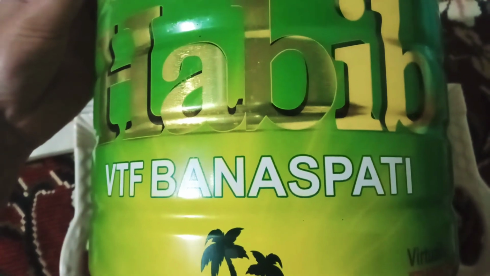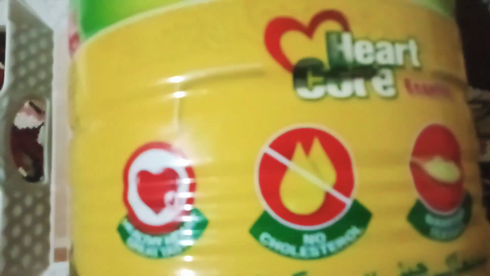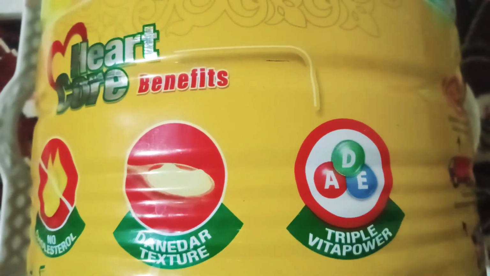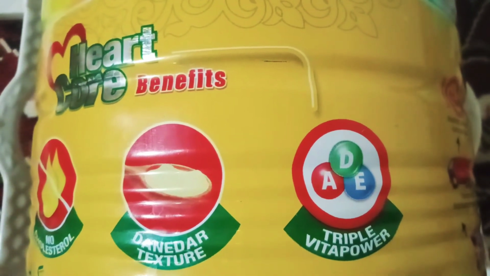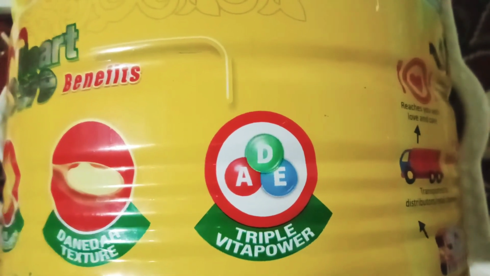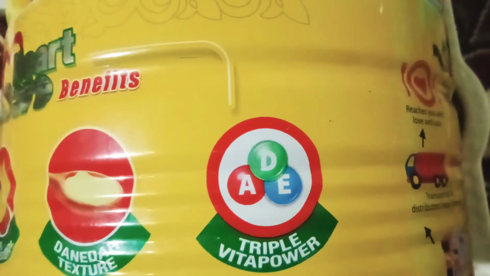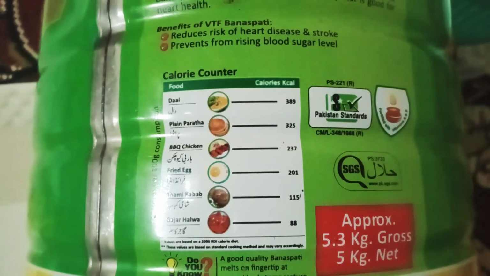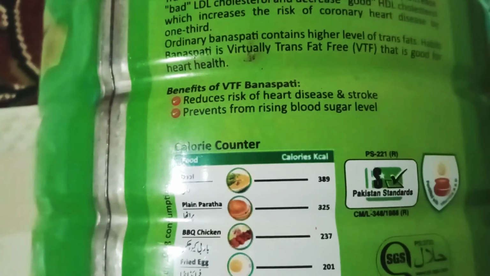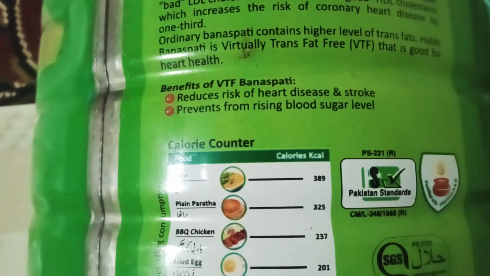On this Banaspati ghee tin, it is written: healthy heart, great taste, no cholesterol, danedar texture, which means granular texture. And the last one is triple Vita Power. Vita Power means it has the power of vitamins A, D and E. Here is the calorie counter, and here are the benefits of VTF Banaspati. Reduces risk of heart disease and stroke, prevents rising blood sugar level.